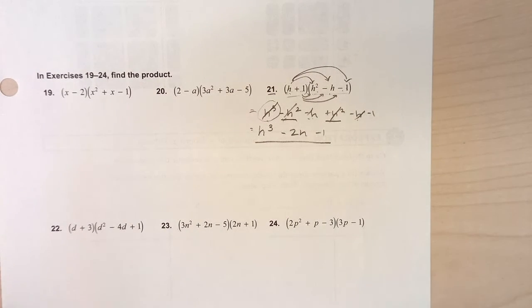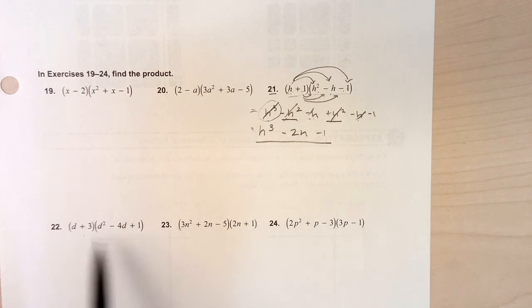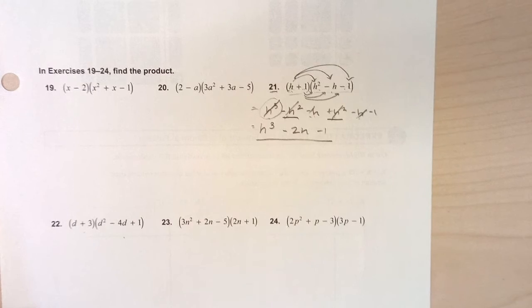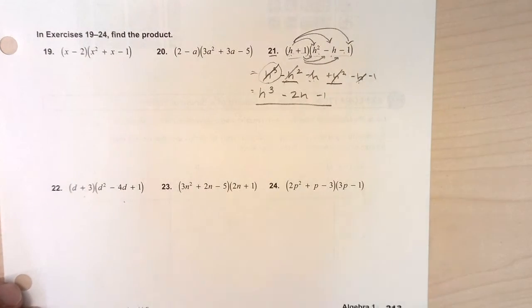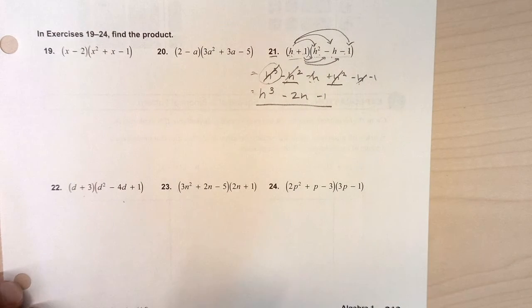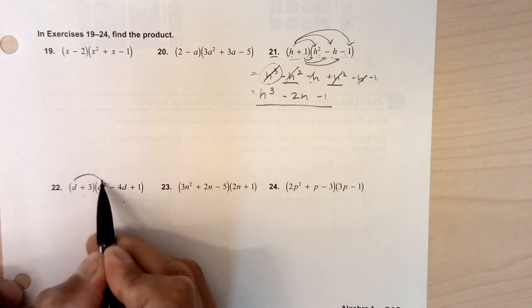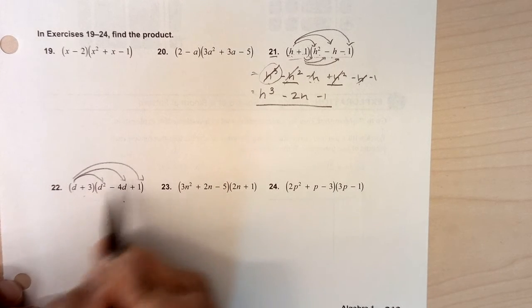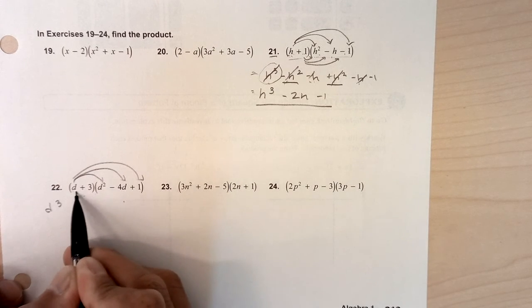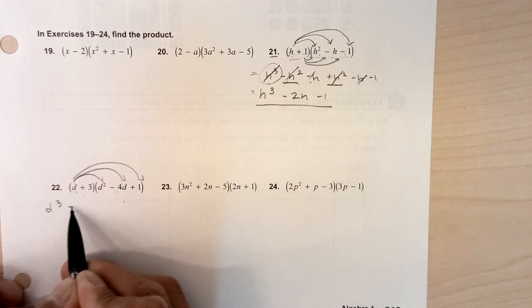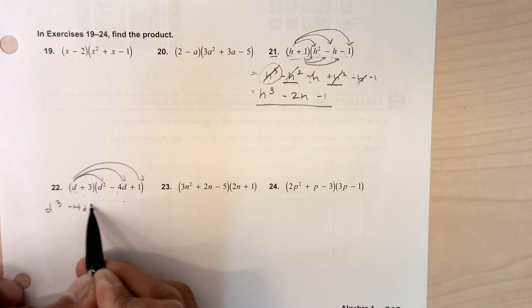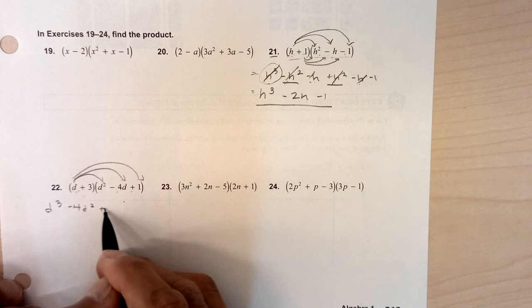So on number 22, you have 2 terms in the first polynomial, so it's a binomial, multiplied by 3 terms in the second polynomial, a trinomial, kind of like we just did. So you should distribute first the d. d multiplied by d squared is d cubed. d times negative 4d is negative 4d squared. d times 1 is positive d.